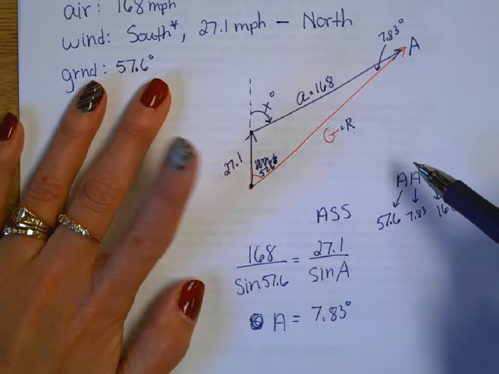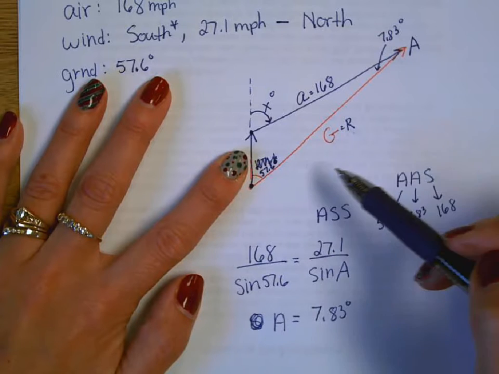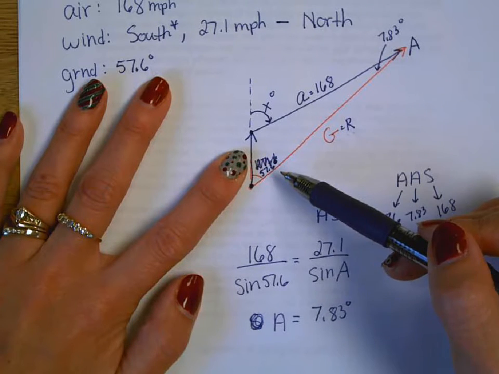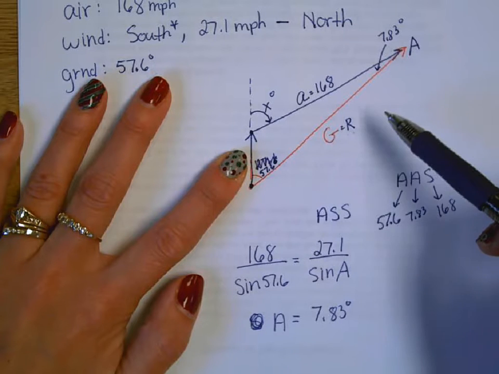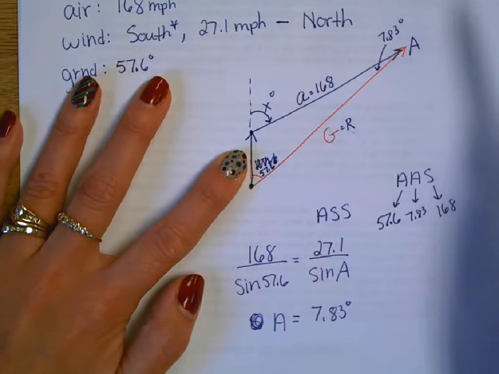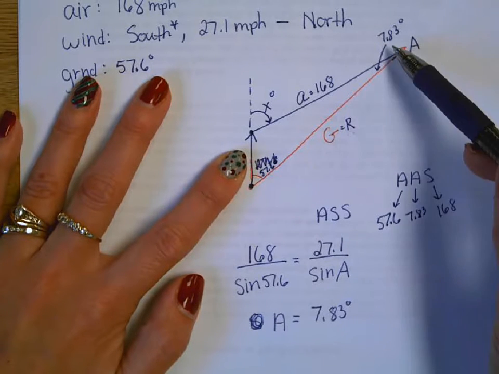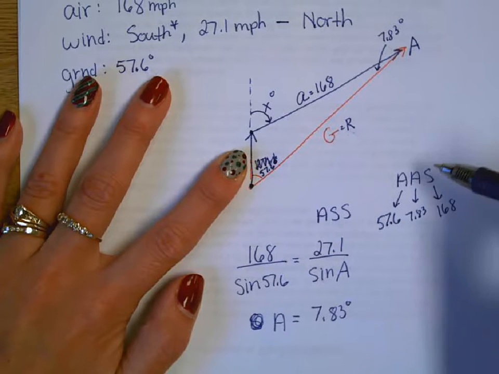Yep. And it says angle included. I don't know that. What program do you have? AAS. It's got to be the other one. Try the 7.83. See what you get. What do you mean try it? It's still going to say angle included.